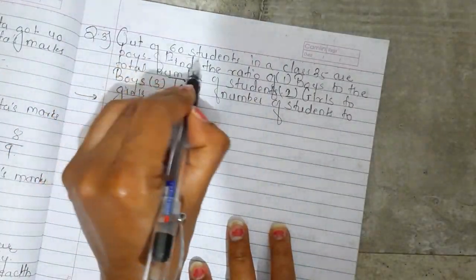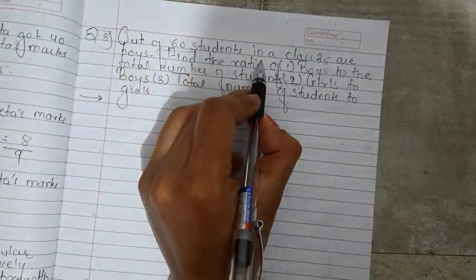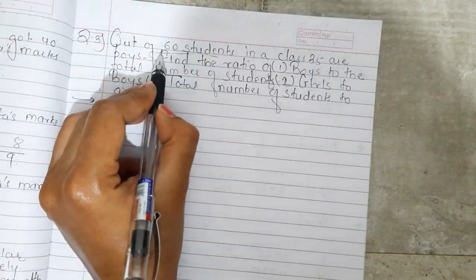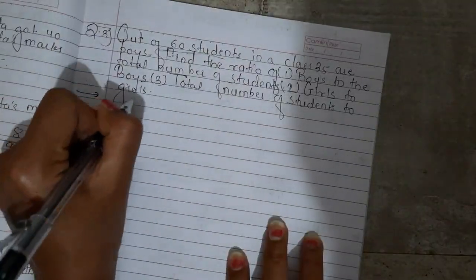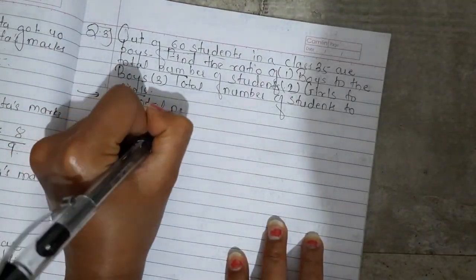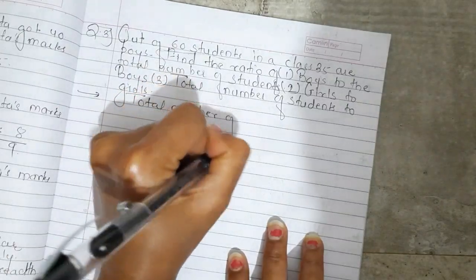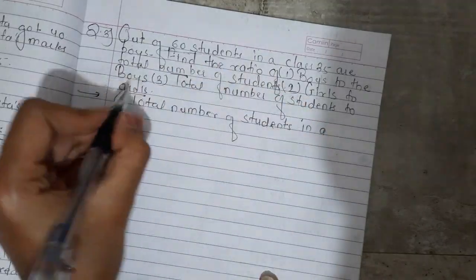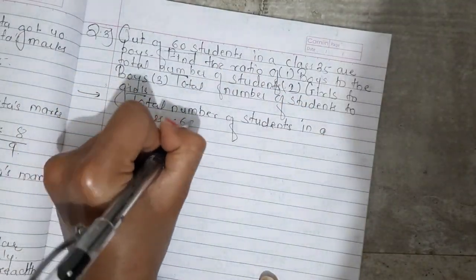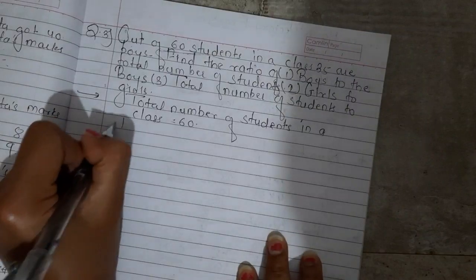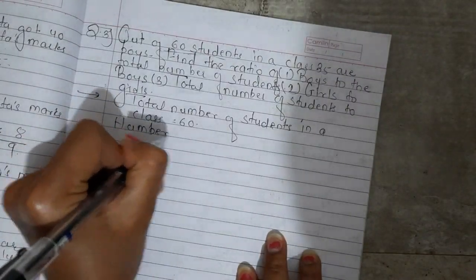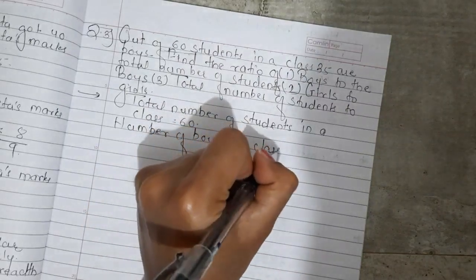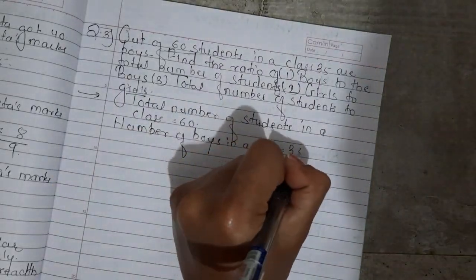Out of 60 students in a class there are 35 boys. Out of 60 students means there are a total of 60 students in one class. So total number of students in a class is 60, and number of boys in a class is 35.